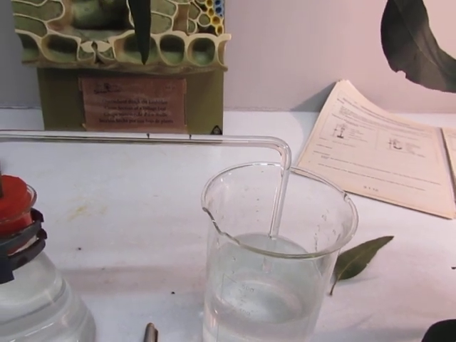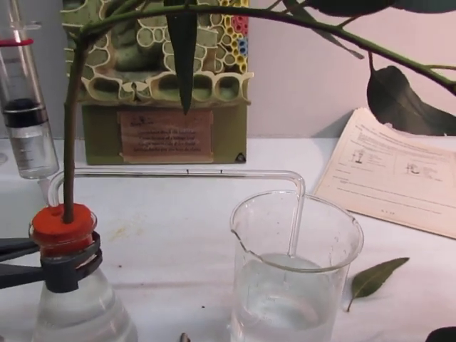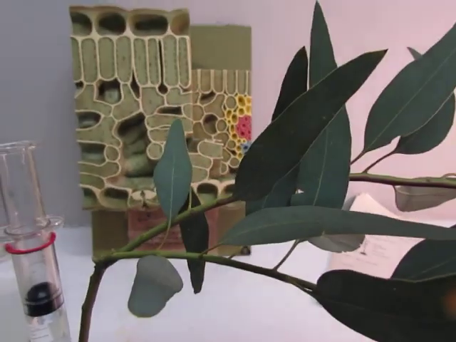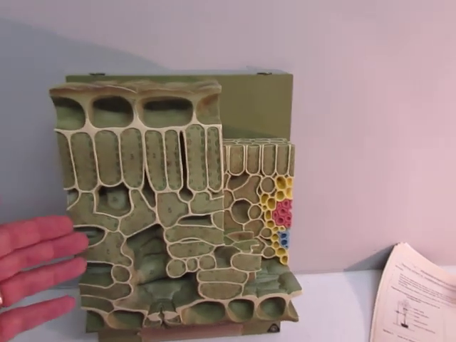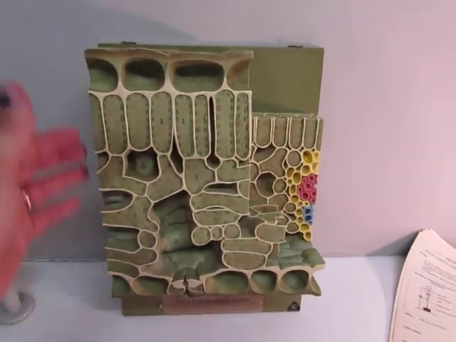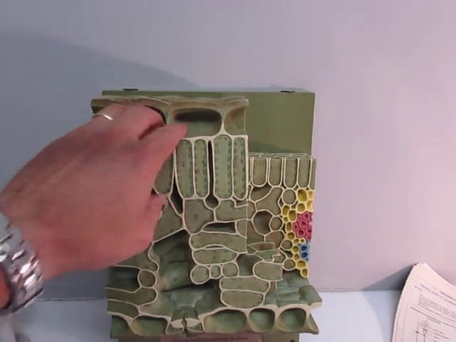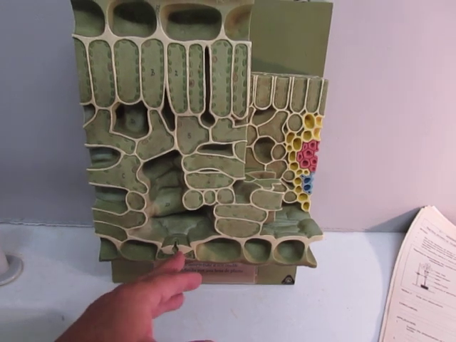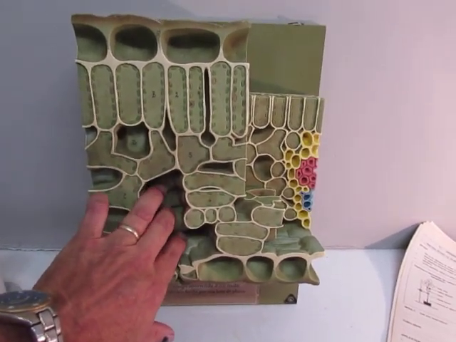Now, to determine the rate of transpiration, I first have to explain what transpiration is. Transpiration is the loss of water vapor by the leaves and the stems of the plant. I have a model of a cross-section of a leaf here. Here you can see the upper epidermis, the lower epidermis, and there I have the stoma. And then I have the intercellular spaces here.